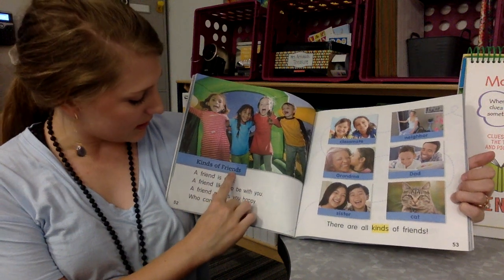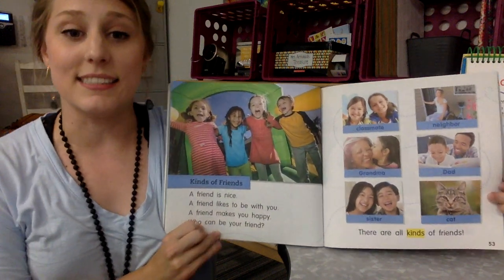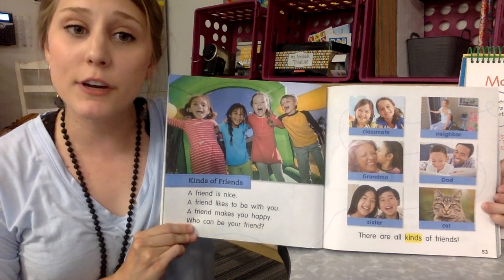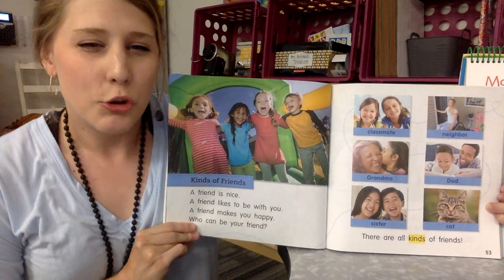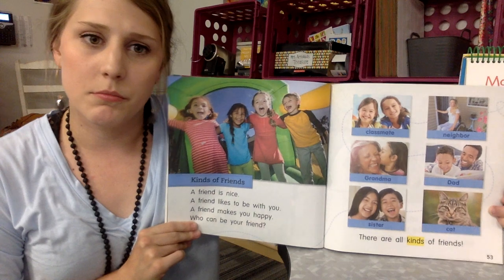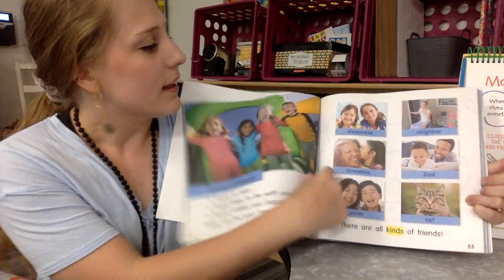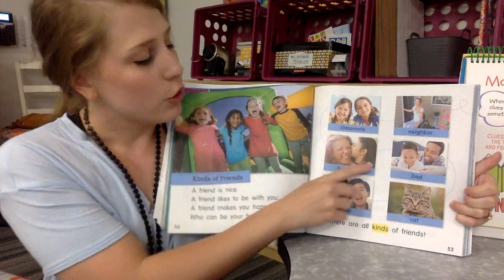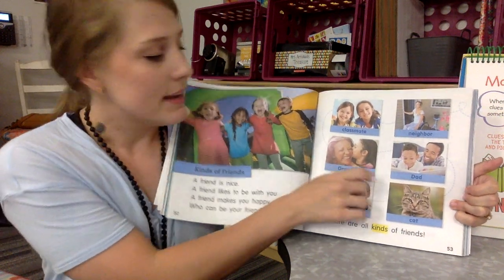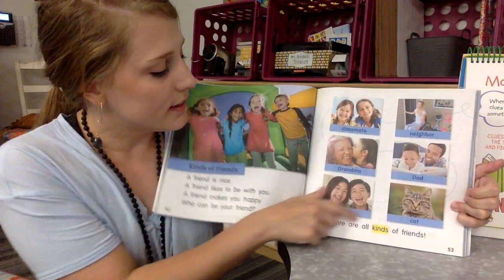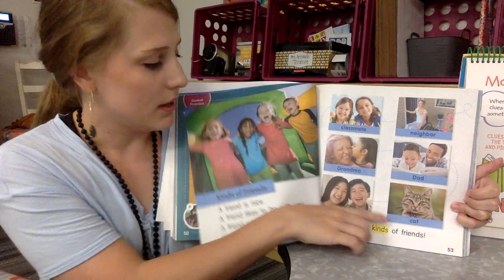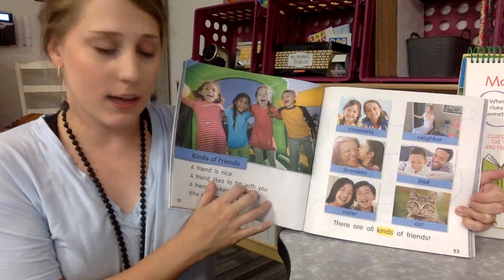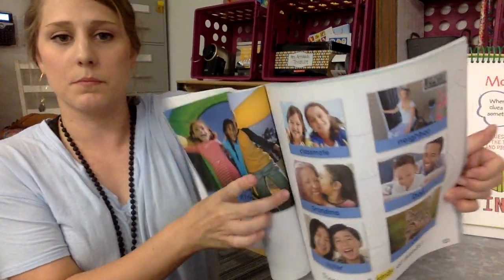Kinds of friends. A friend is nice. A friend likes to be with you. A friend makes you happy. Who can be your friend? Classmate, neighbor, grandma, dad, sister, cat. There are all kinds of friends.